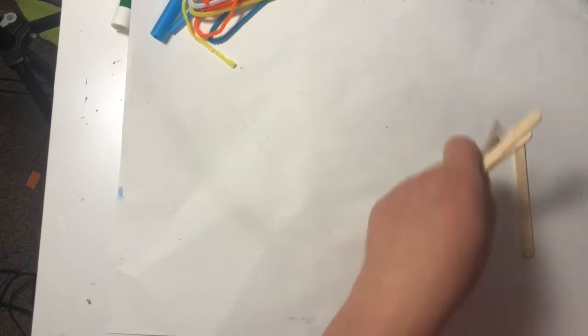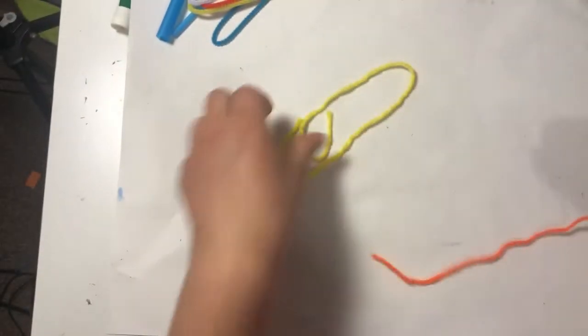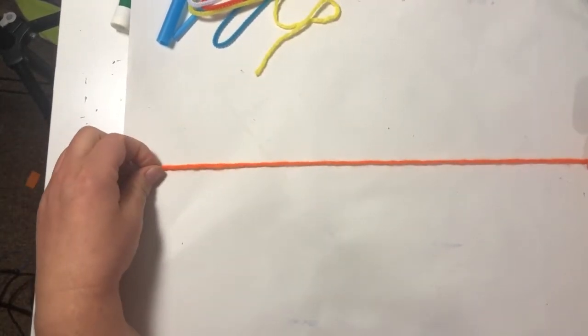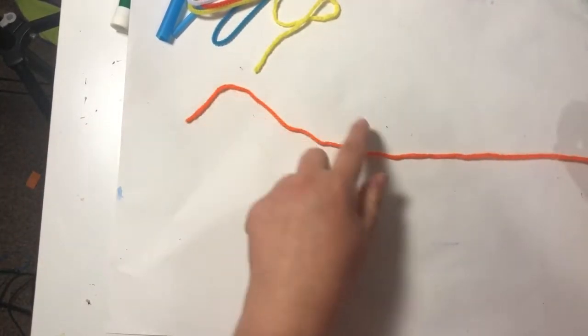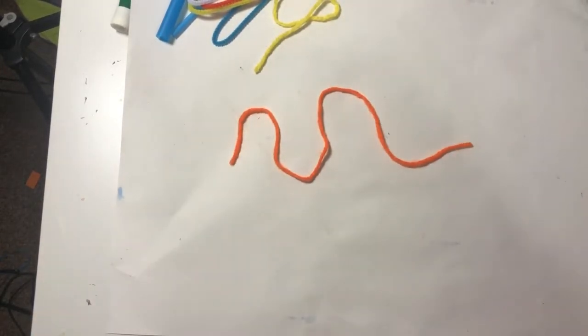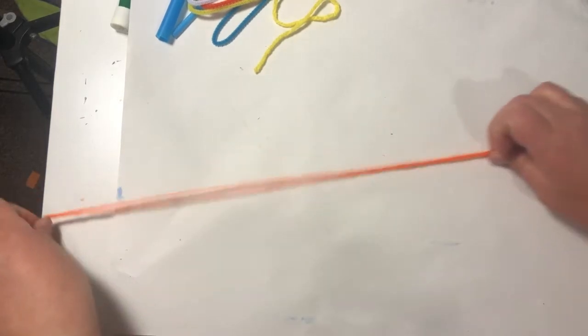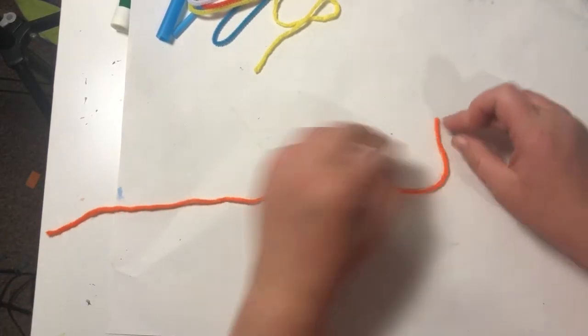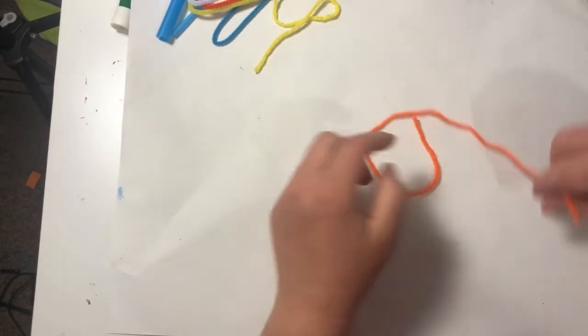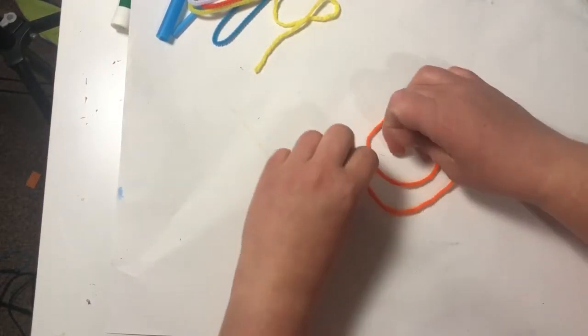So that's the ones you can do with popsicle stick. You can take the string. Okay, yeah, you can do a horizontal line with this, but can you do a wavy line with this one? Maybe you can try and do the swirl.